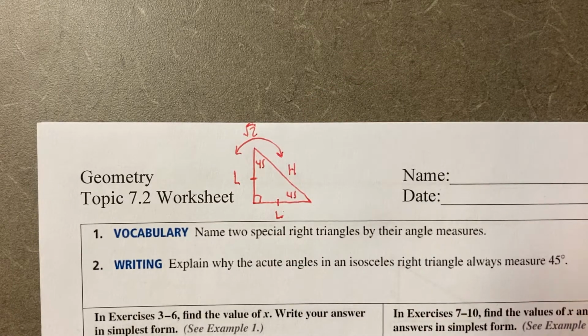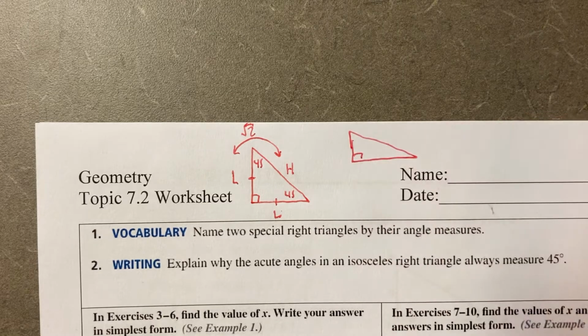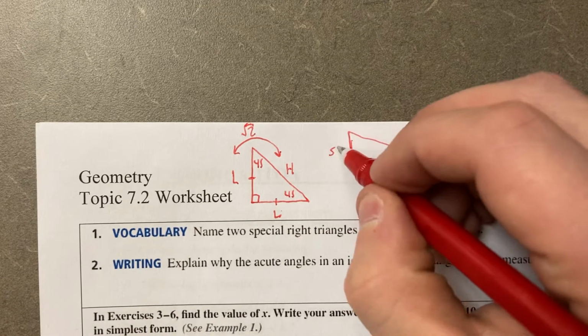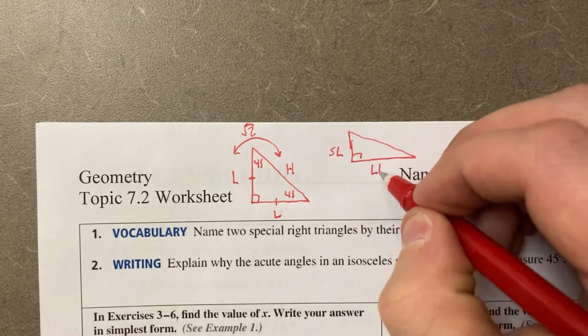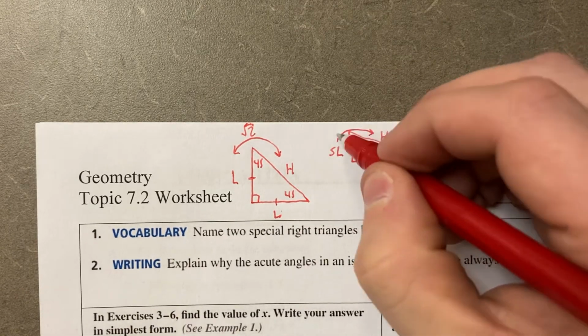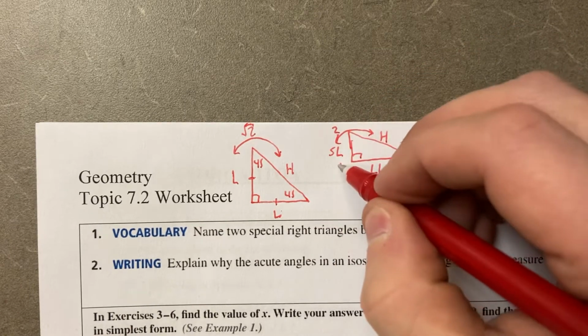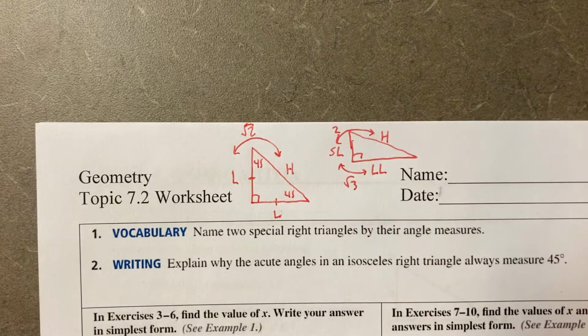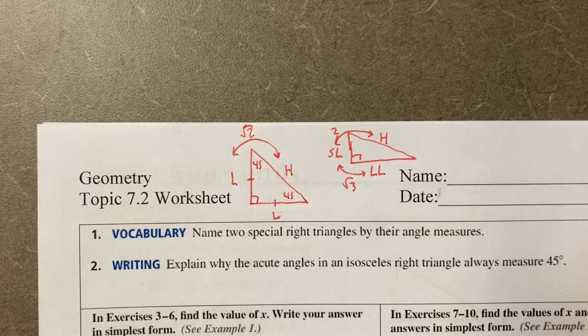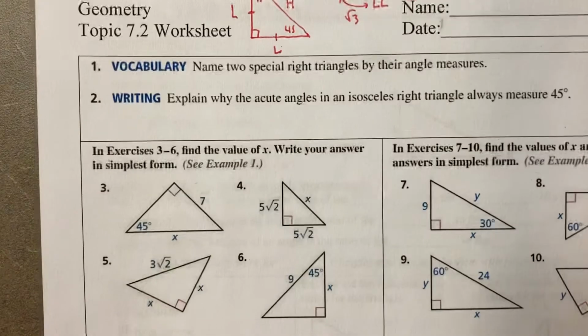Or you have a 30, 60, 90, and you have the short leg and the long leg and the hypotenuse, and the relationship between the short leg and hypotenuse is 2, and the relationship here is root 3. If you want to take a number and make it larger, to get to a larger side, you have to multiply. If you want to make it smaller, you divide. All right, here we go.